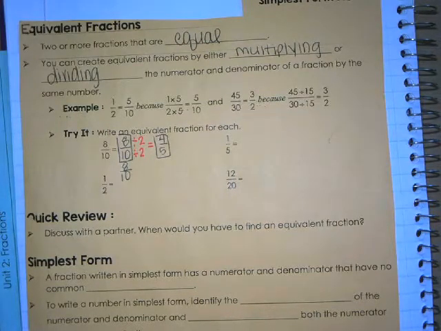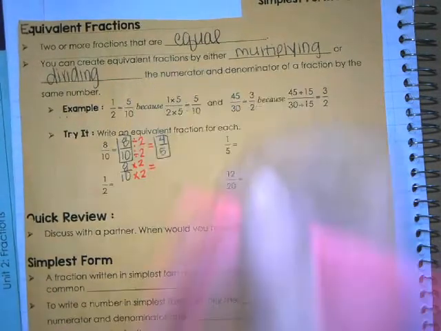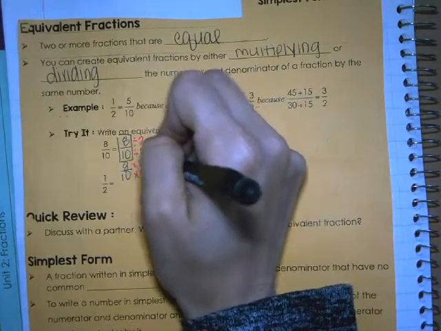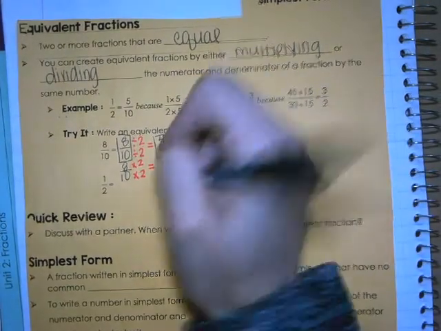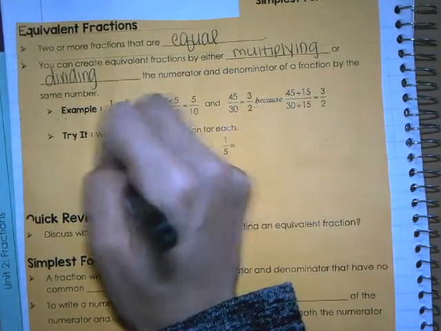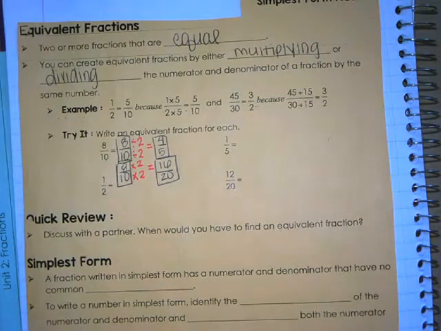Pick easy numbers. Don't pick like 45. That would make sense, right? All right, so let's do 2. So whatever you do to the top, you have to do to the bottom. Keep it the same. 8 times 2 is? 10 times 2 is? So 16 twentieths and 8 tenths are equivalent fractions. They are equal. They mean the exact same thing. All right, let's go to 1/2.